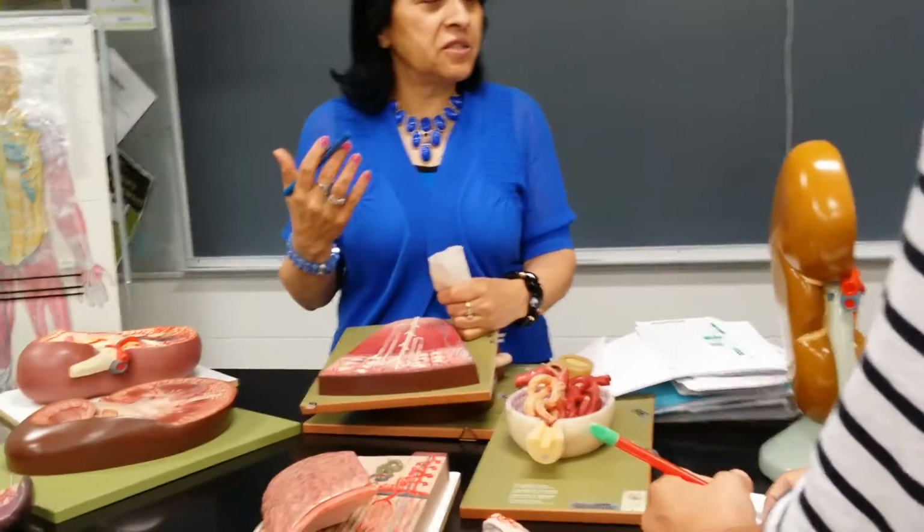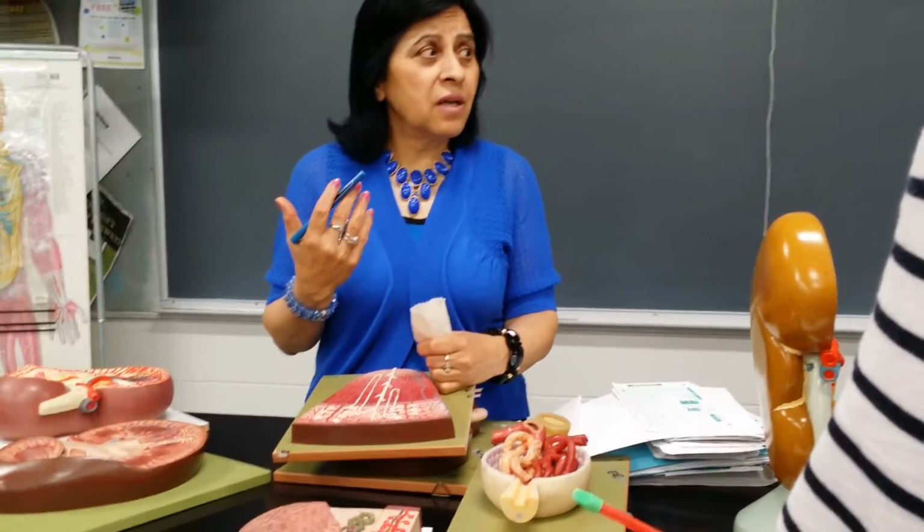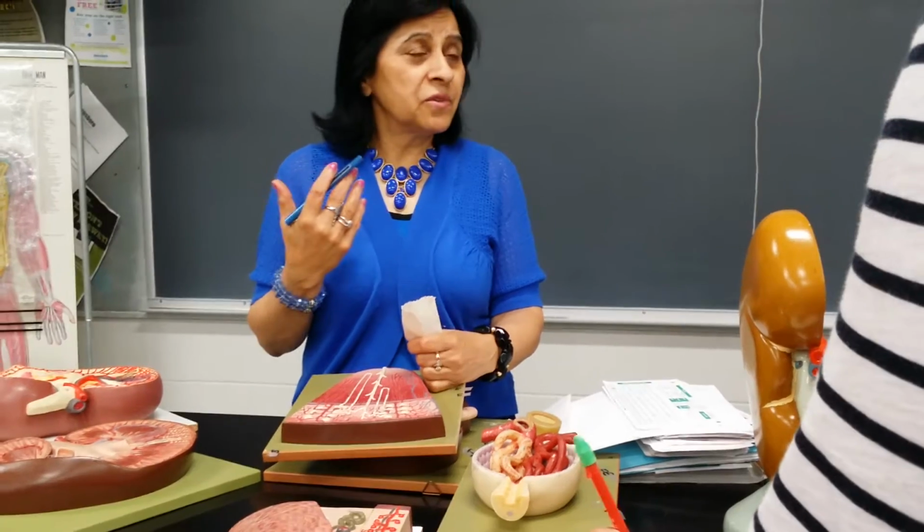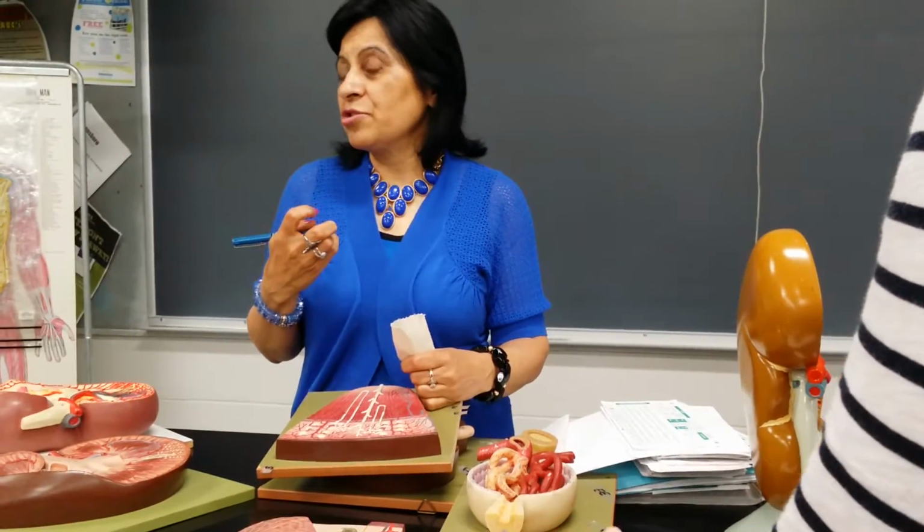Includes how many kidneys? Two kidneys. How many ureters? Two. So 2 kidneys, 2 ureters. How many urinary bladders? One only. And how many urethras? One. That's the list. So what does the urinary system include? It includes 2 kidneys, 2 ureters, 1 urinary bladder, 1 urethra.